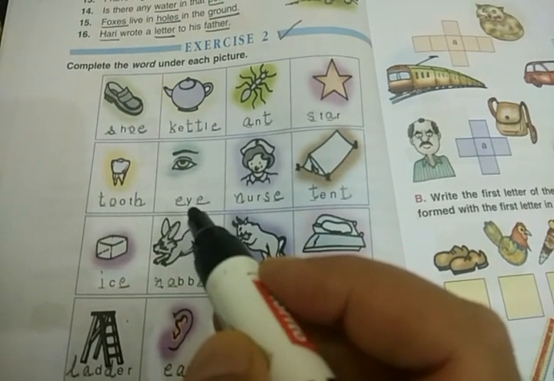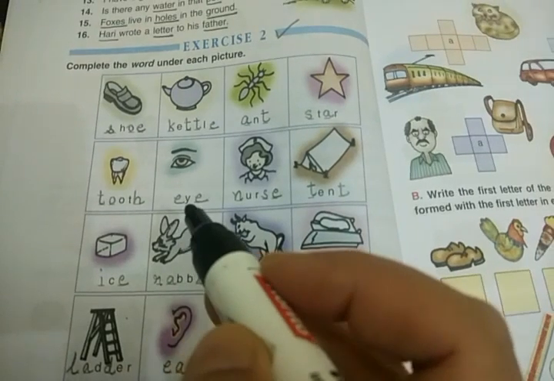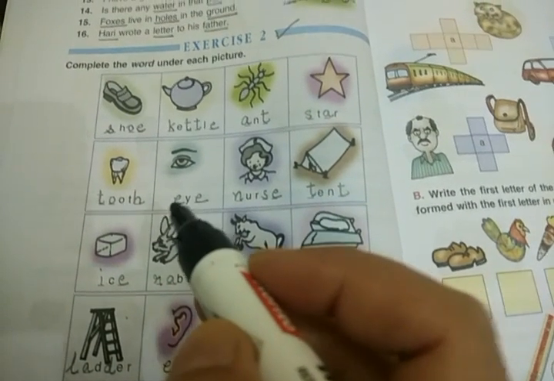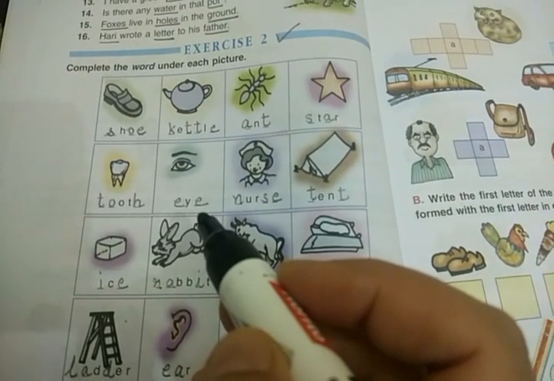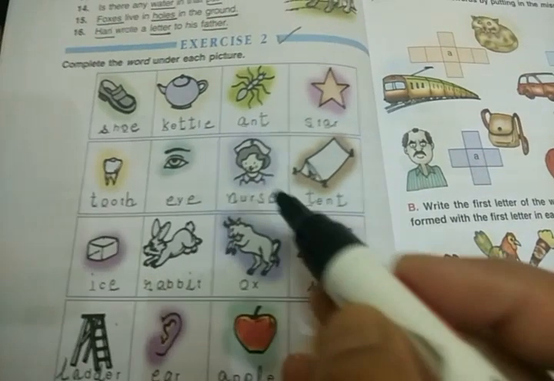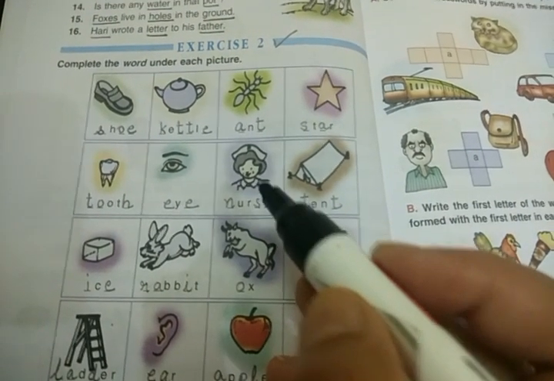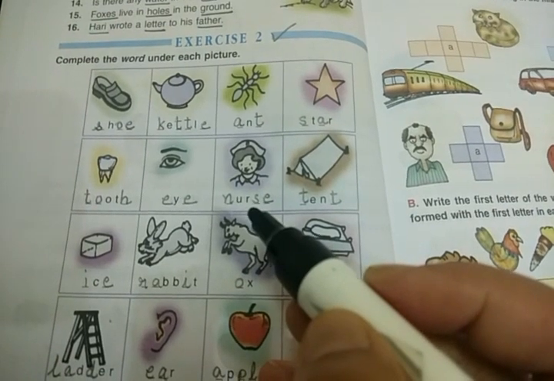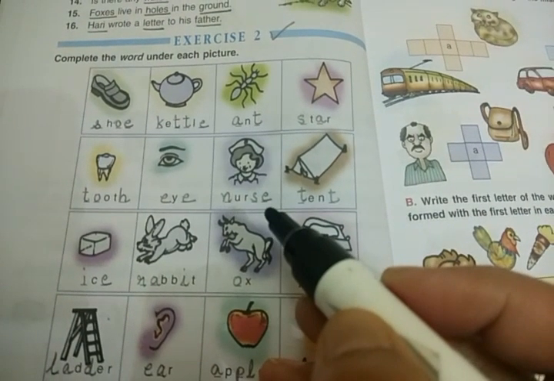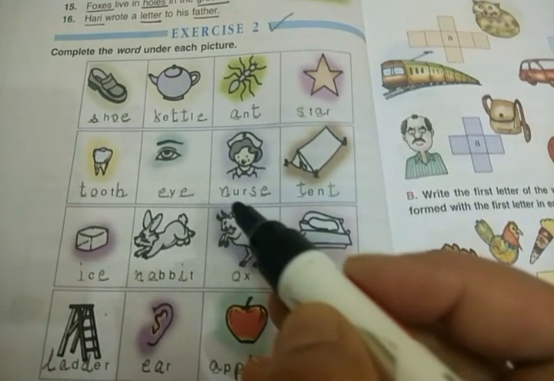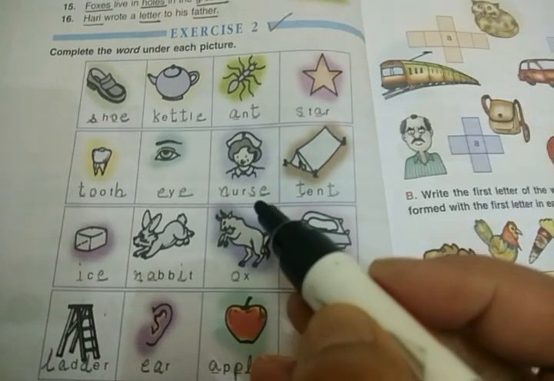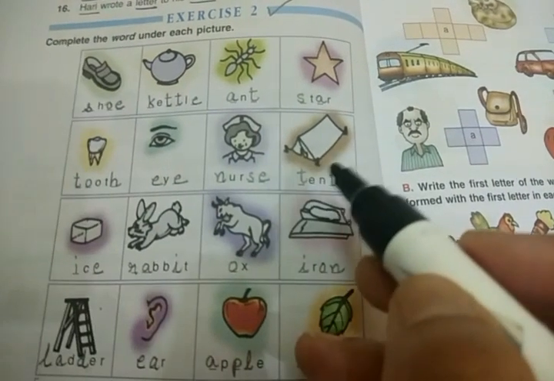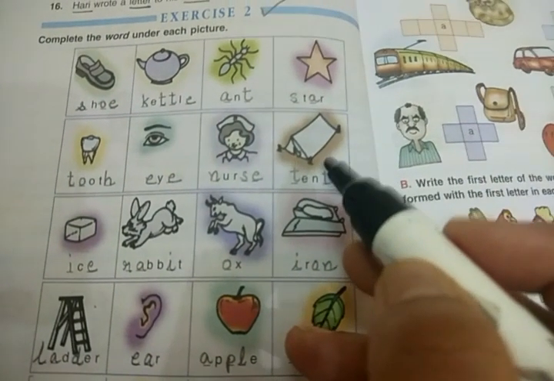The next picture is of an eye. Y is already written. So in the first blank, write E. And in the last blank also write E. E-Y-E, eye. The next picture is of a nurse. So write N. U-R is already written. S-E, nurse. So the word is N-U-R-S-E, nurse.